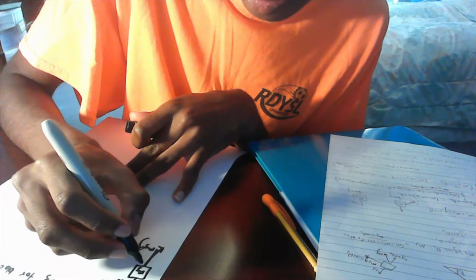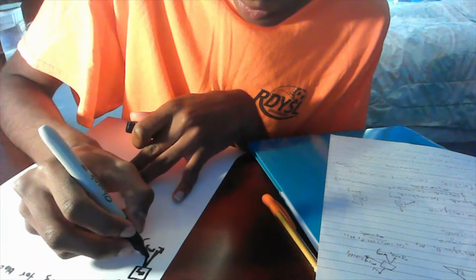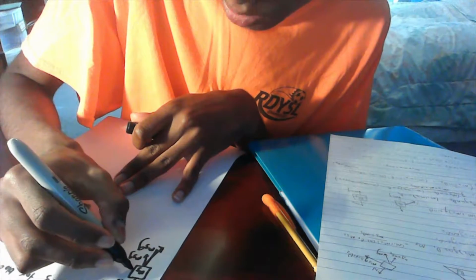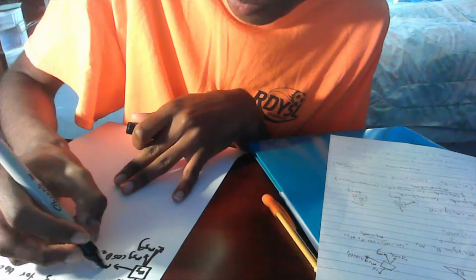Just to be more specific, it's the force of gravity. Since there's no acceleration perpendicular to the incline, these forces will equal Fn. Since it's on an incline, it'll be m3g cosine of theta 2, and parallel to the incline is m3g sine theta 2.